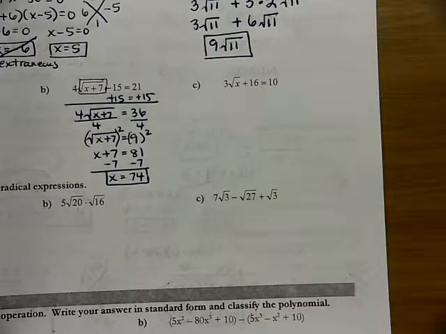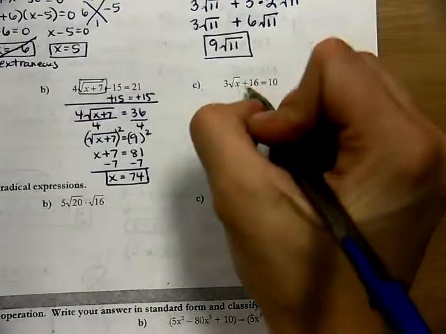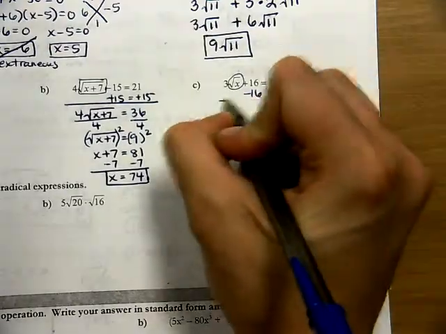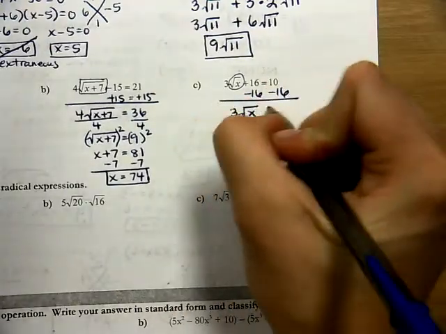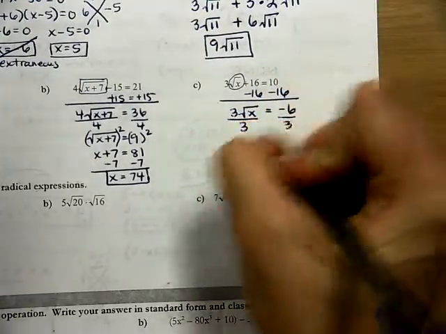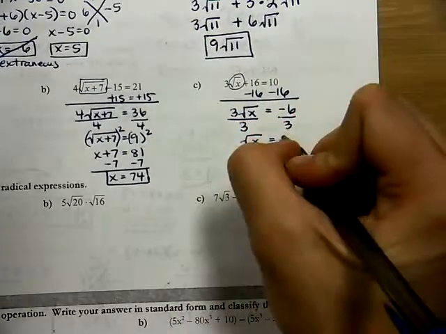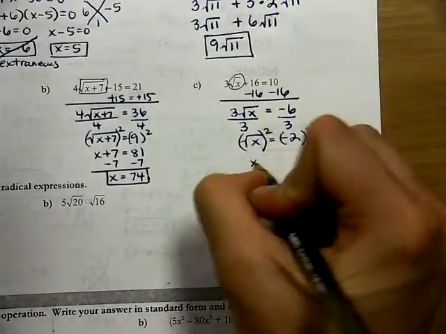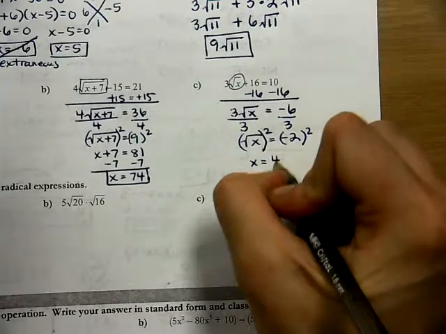Then finally over here, our last equation that we're going to solve. I want to isolate the square root, so I subtract 16 from both sides. I get 3 square root of x equals negative 6. Divide both sides by 3, and now I've isolated the square root. I square both sides, and I get x equals a positive 4.